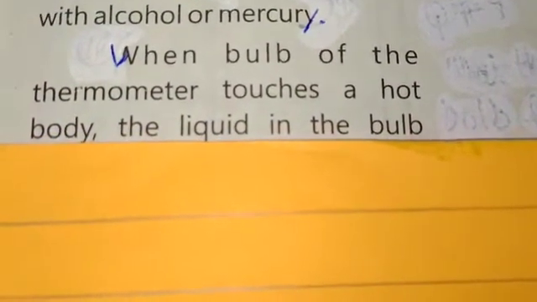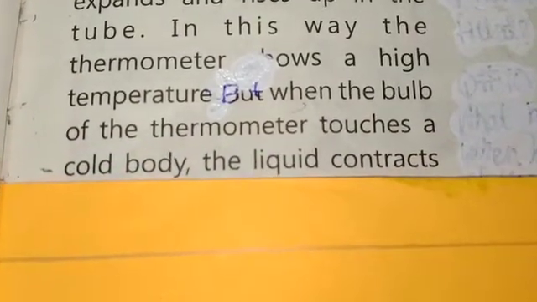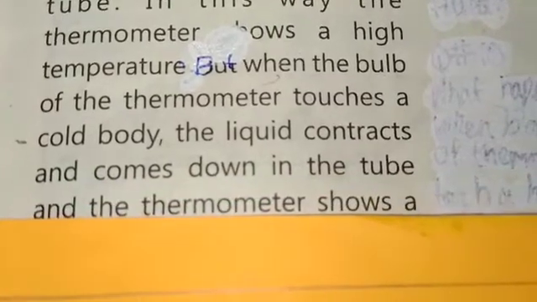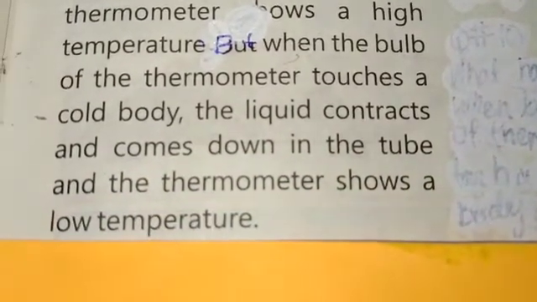When bulb of the thermometer touches a hot body, the liquid in the bulb expands and rises up in the tube. In this way, the thermometer shows a high temperature. But when the bulb of the thermometer touches a cold body, the liquid contracts and comes down in the tube and the thermometer shows a low temperature.